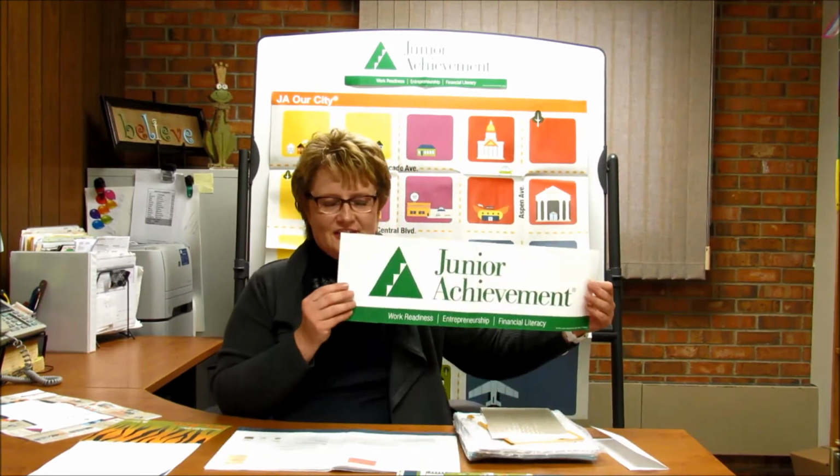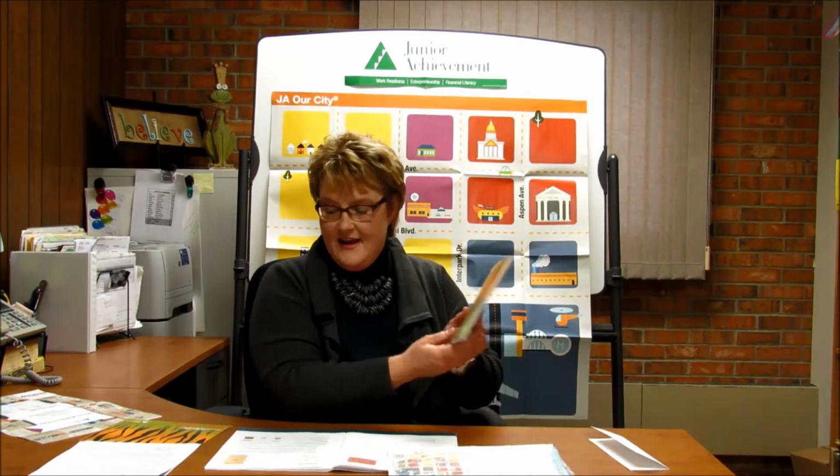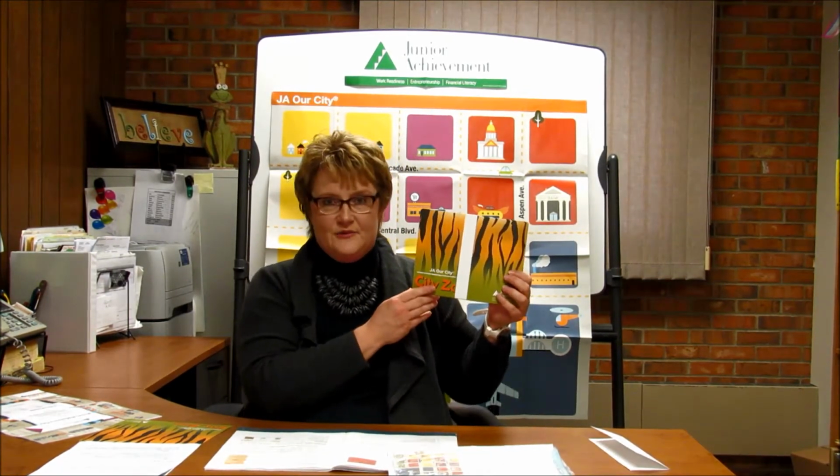And for today's session number 2, Money Matters to a City, you will need the following items. You'll once again need your guidebook. You'll need your JA banner, your table tents, vocabulary words, the junior journals, and the City Zoo cards.